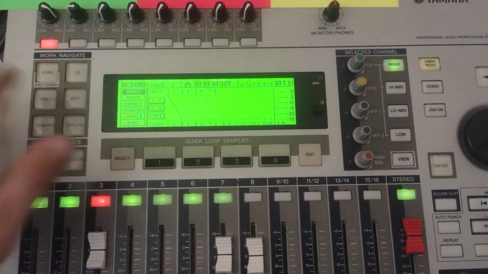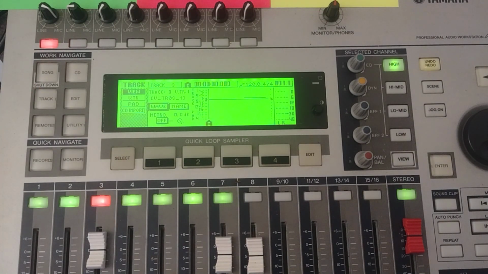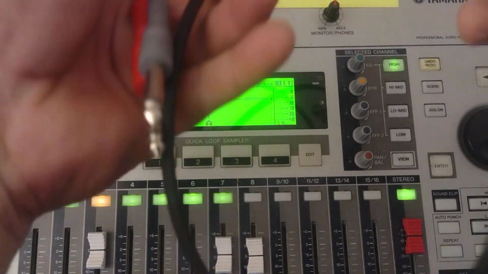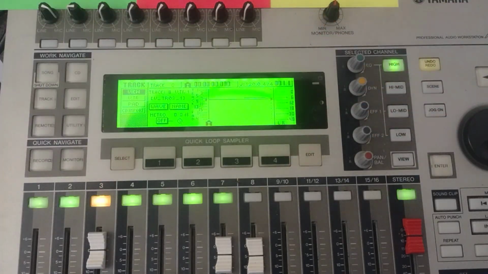And then I should probably plug in the speakers too. One second. Now you can use any kind of cable, stereo, left, right, mono, however you want to work. But if you're a child of the Radio Shack age, you know how to get cables like this, which I'll be using to hook up this machine.